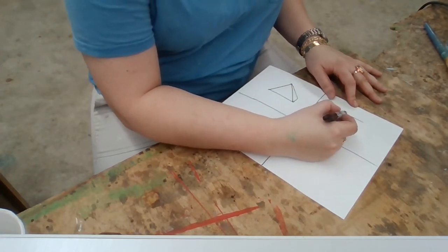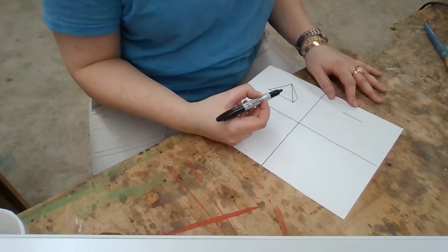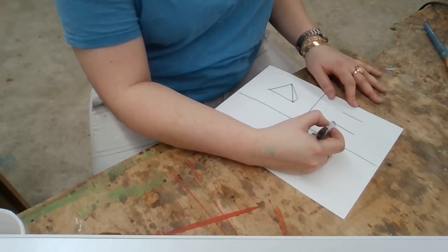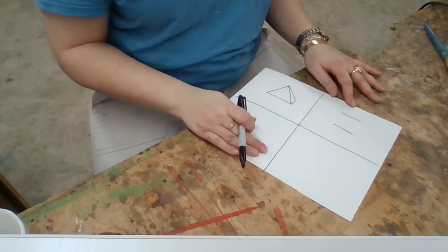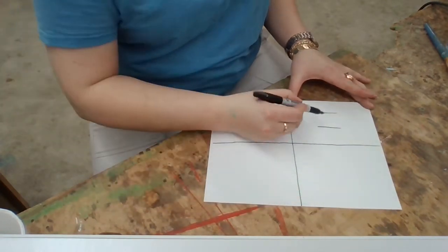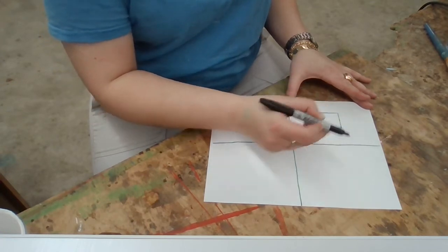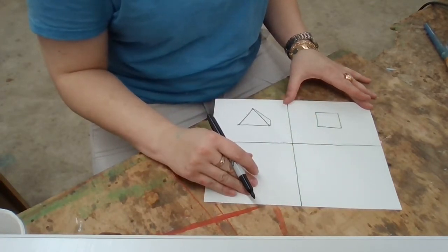So I have a horizontal line, then a little bit lower, I'm going to put another horizontal line the same length. So I'm drawing a square, so I'm going to turn my paper, going to connect them with a vertical line and another vertical line. So now I have my square.